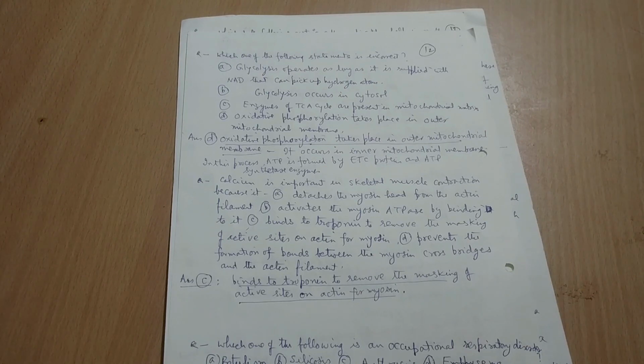Next question: calcium is important in skeletal muscle contraction because A, it detaches the myosin head from the actin filament. B, activates the myosin ATPase by binding to it. C, binds to troponin to remove the masking of active sites on actin for myosin. And D, prevents the formation of bonds between the myosin cross bridges and the actin filament. So we take answer C here, because calcium binds to troponin to remove the masking of the active sites on actin for myosin.